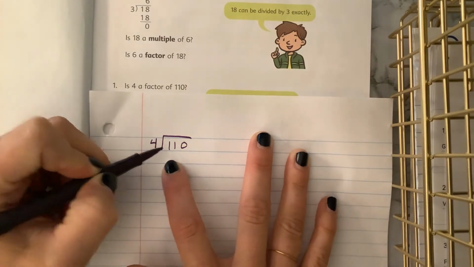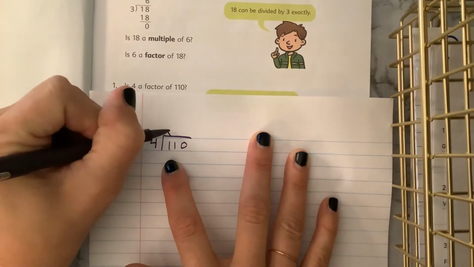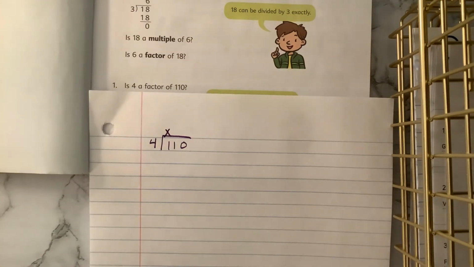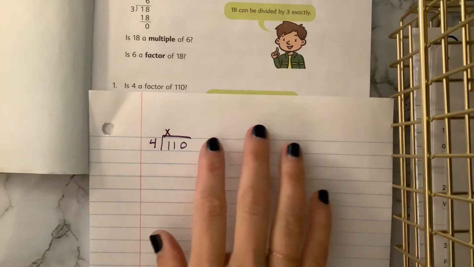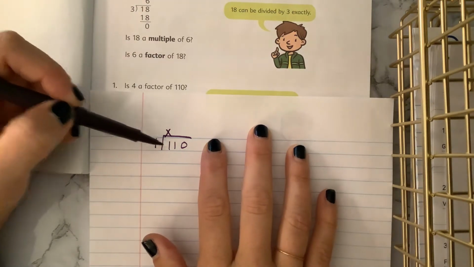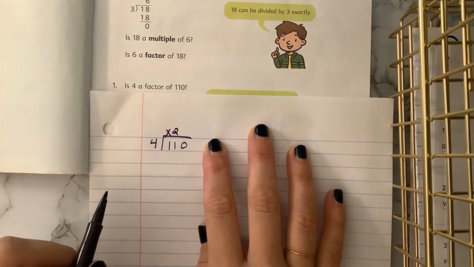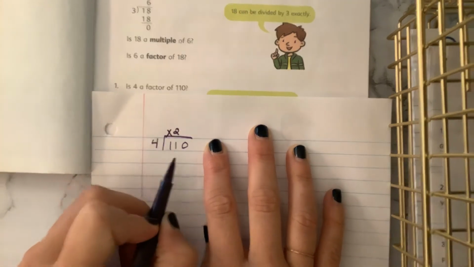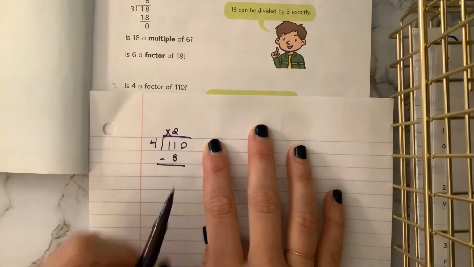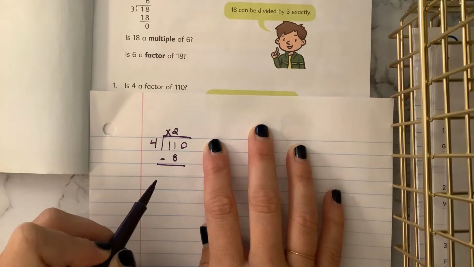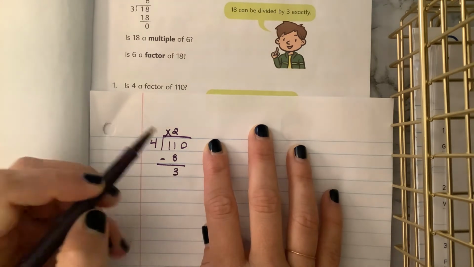So how many times does 4 go into 1? It doesn't go in at all. So I put an X there to really mark that I've looked at that digit and it doesn't go in. Now we ask, how many times does 4 go into 11? The answer is twice. 2 times 4 is 8. Now we do our subtraction. 11 minus 8 is 3.